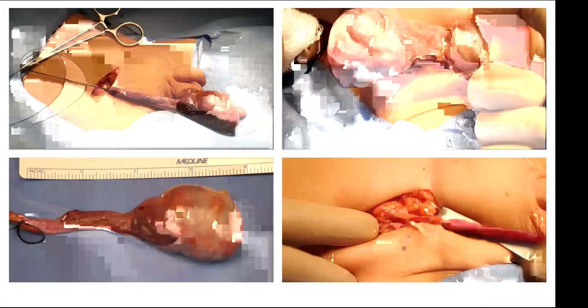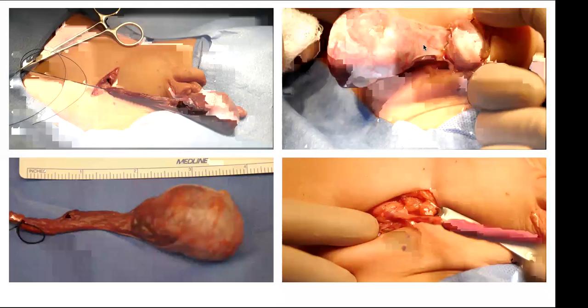So here are a few more photos of the same orchiectomy. The testicle is delivered into the surgical field. This is after everting the scrotum and dealing with some of these gubernacular attachments, taking caution not to violate the scrotum or the tunica vaginalis. The testicle is then excised, which you can see here. We were able to dissect this all the way up to the internal ring, and then it was suture ligated at this level, and this was the specimen sent for pathology.